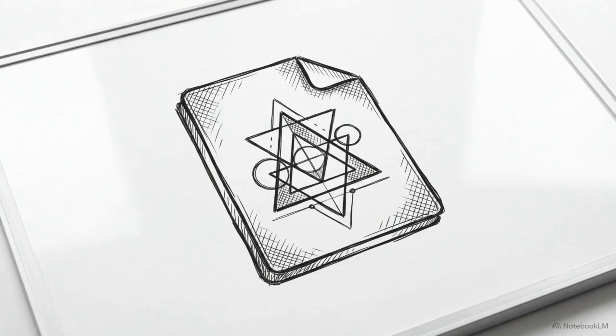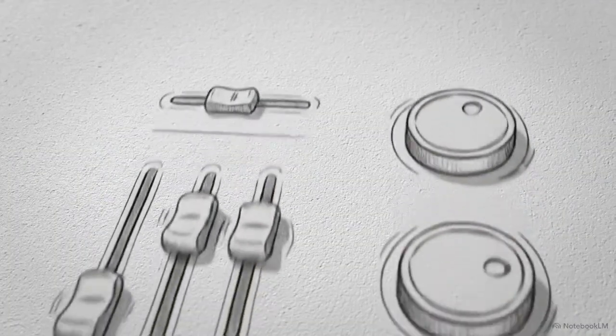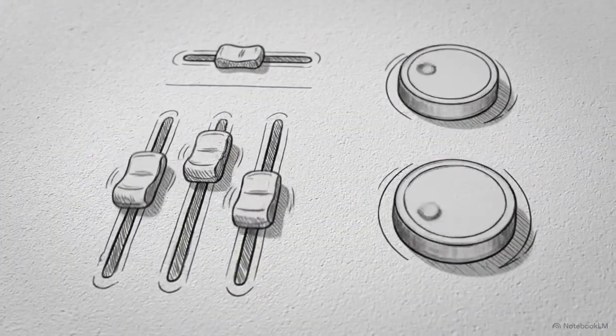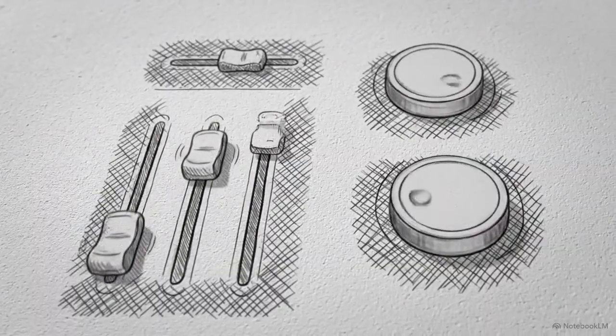The solution is building a flexible motion graphics template, or MOGRT. A MOGRT is a packaged file created in After Effects that allows Premiere Pro editors to adjust text, colors, and media on the fly without breaking the original animation.